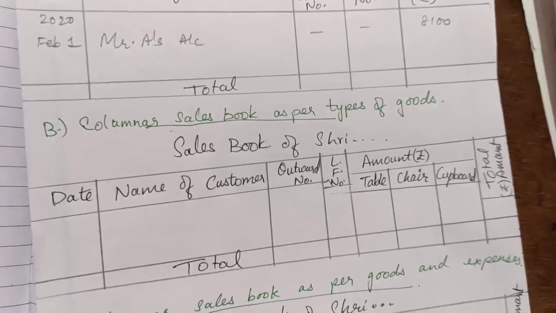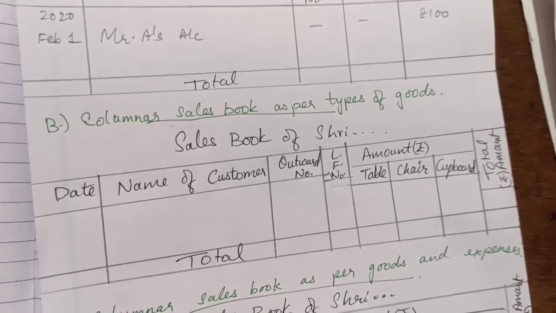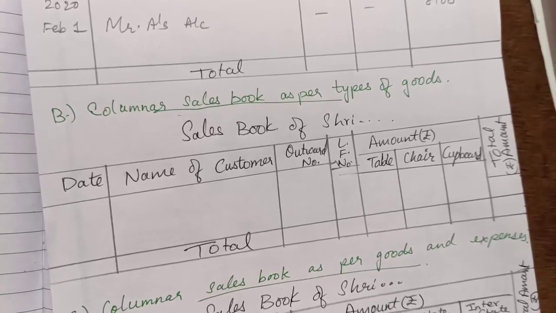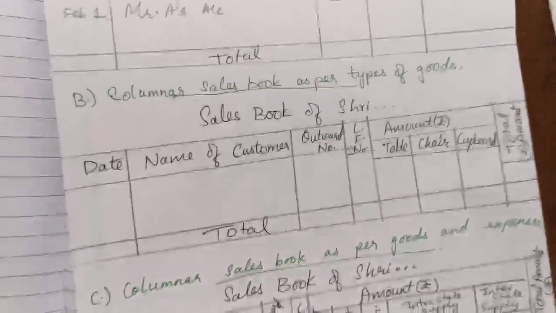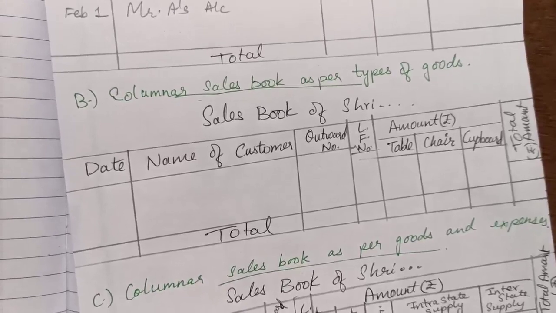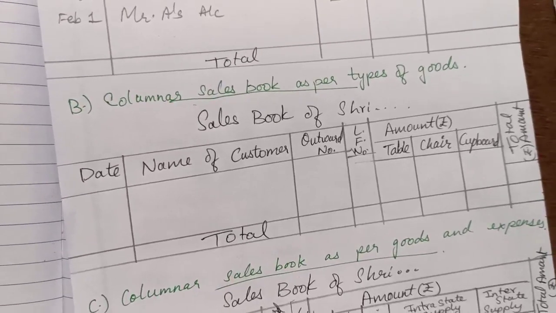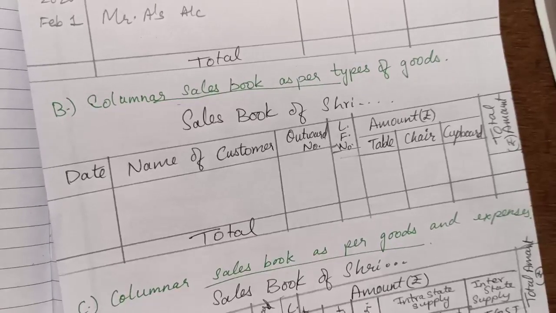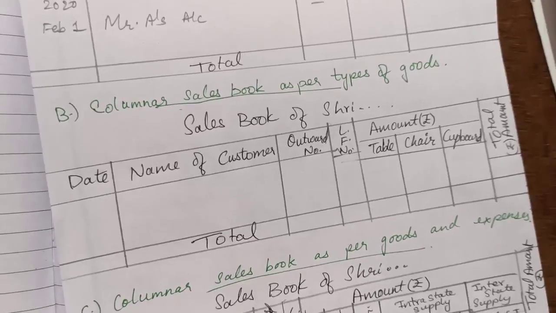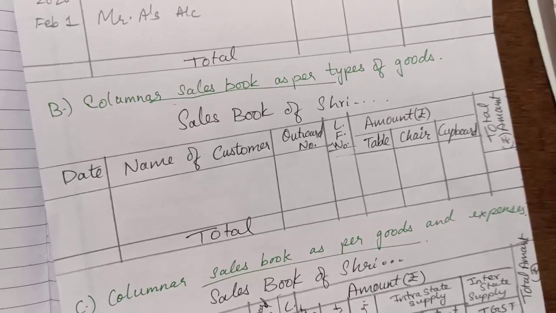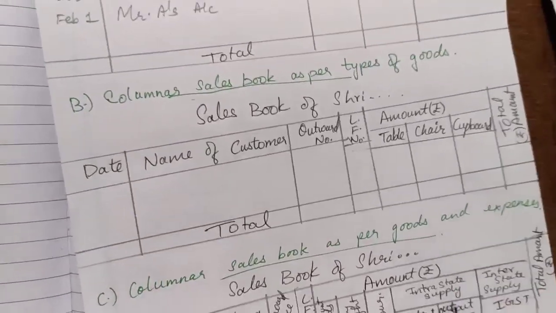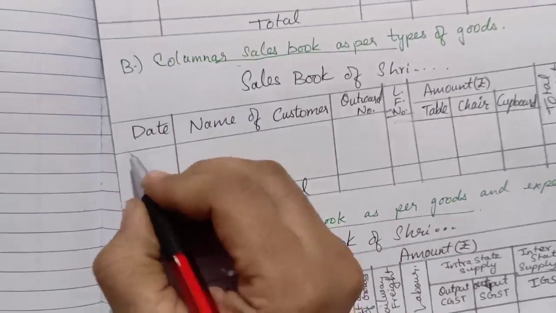5 tables worth rupees 9,000 per piece, 5 chairs worth rupees 4,000 per piece, and 10 cupboards of rupees 2,000 per piece. Invoice number 101, and credit period is 2 months. So it is a credit sale over here. So let's write the transaction.